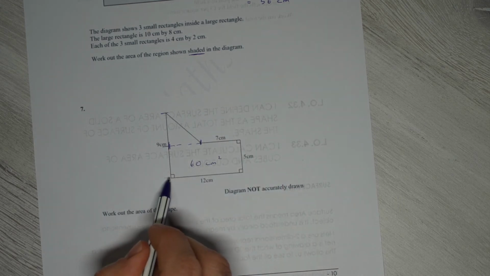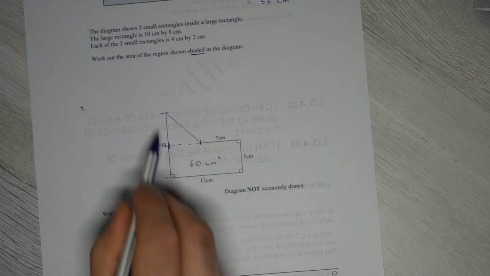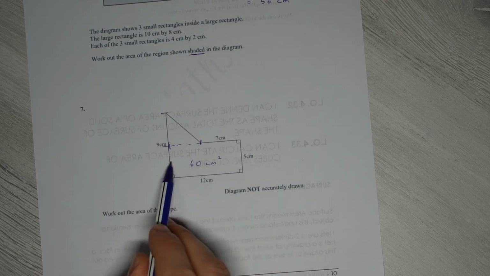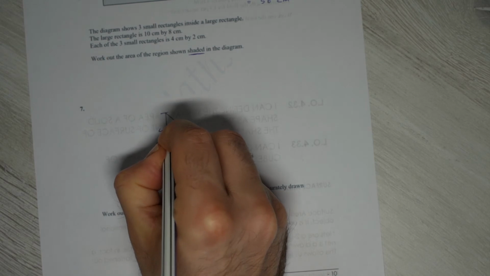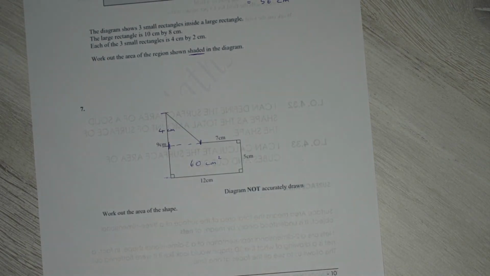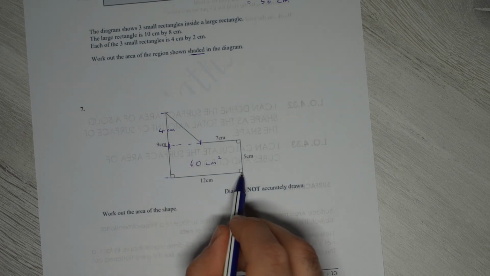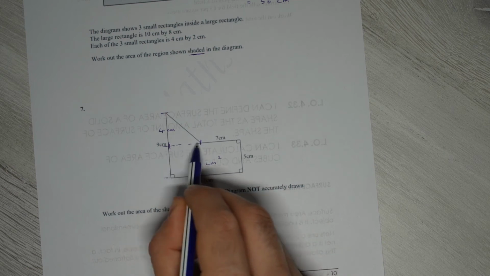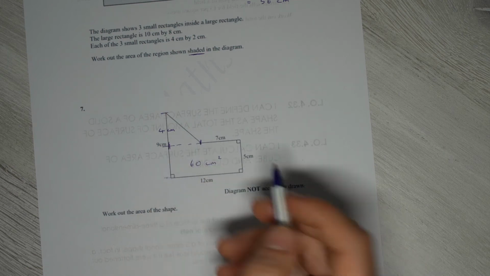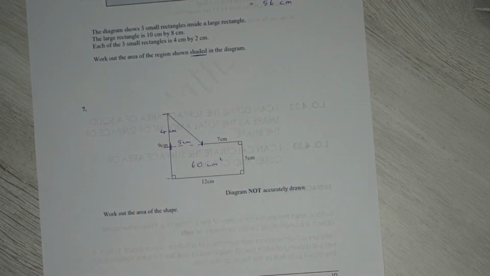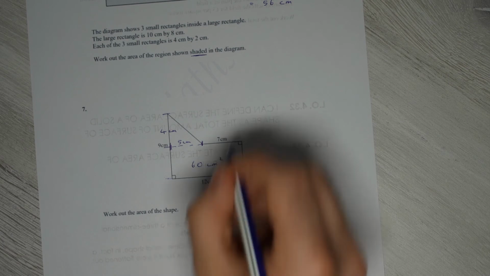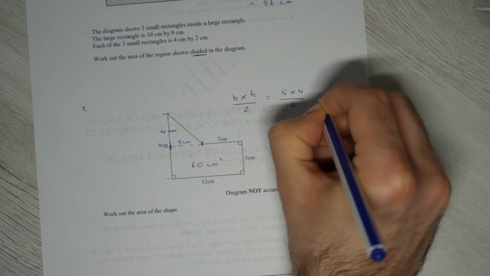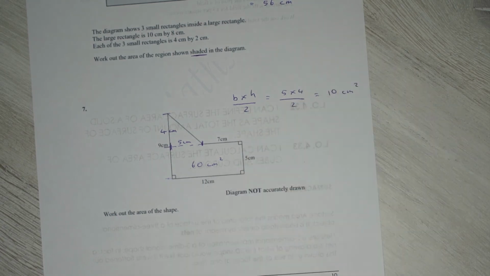So we know that the total height of this diagram is equal to 9 centimeters, okay? But this part is 5 centimeters. So 9 minus 5, the perpendicular height of the triangle is equal to 4 centimeters. Again, here we have 12 centimeters. This part is equal to 7 centimeters. So this part is equal to 5 centimeters. 12 minus 7, which is equal to 5 centimeters. So the area of the triangle is equal to base times height on 2. So 5 times 4 on 2, which is equal to 10 centimeters squared.